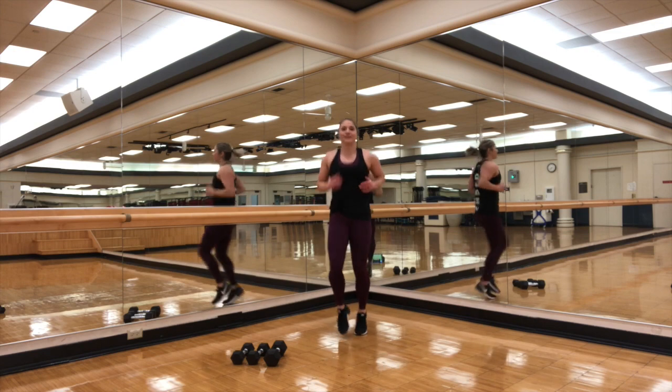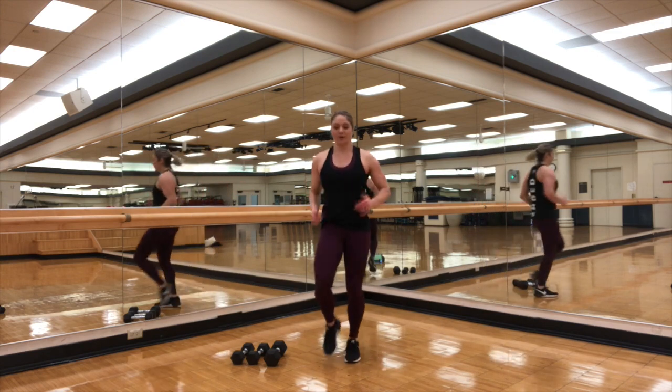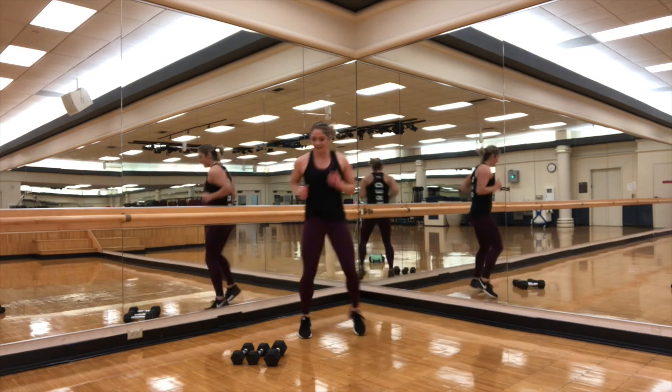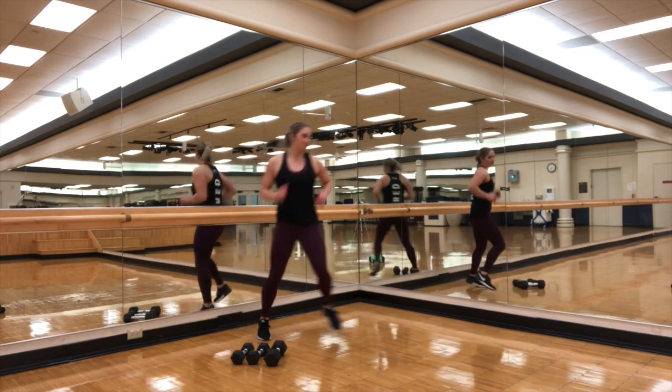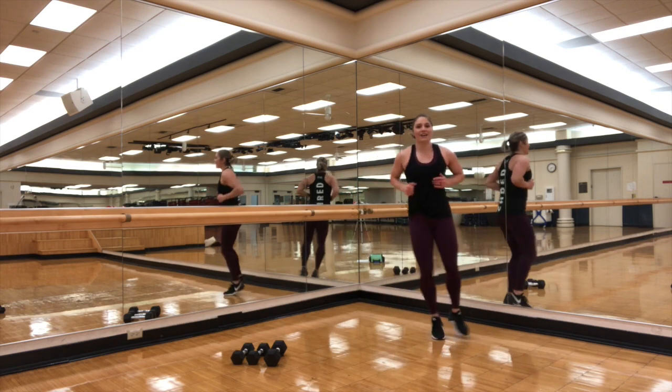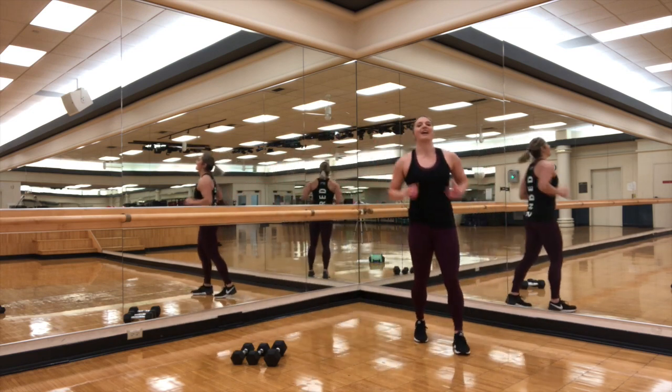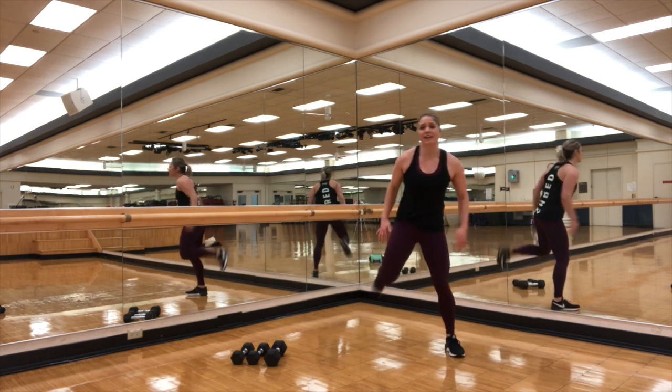Now let's start to run in place. Run it forward, run it back. Let's run to the side, shuffle to the side. Shuffle side, shuffle side. 1 more time, shuffle side, and stop. Let's get a couple hamstring curls.